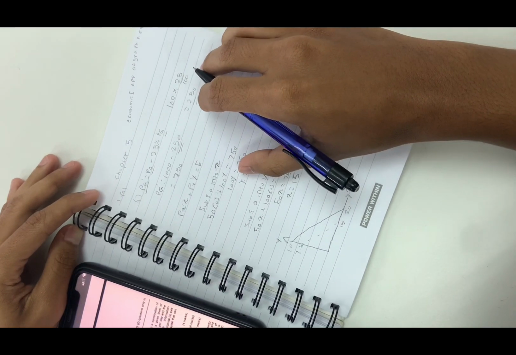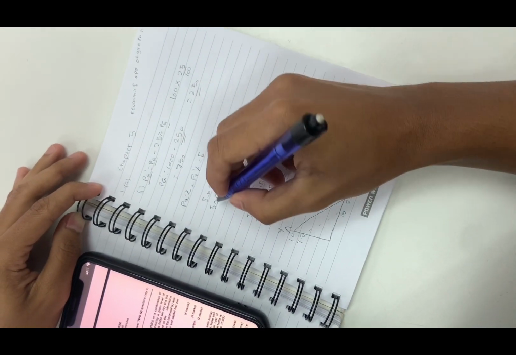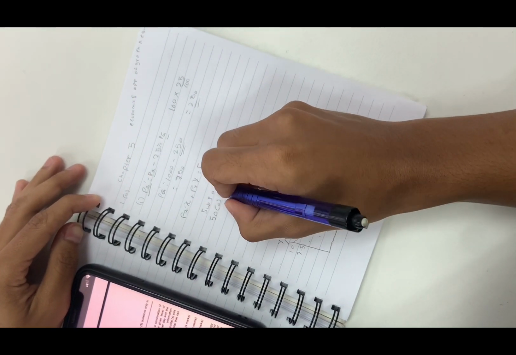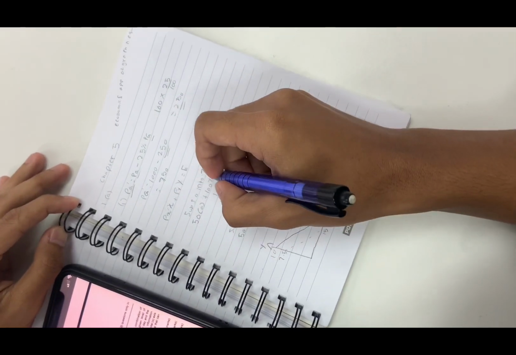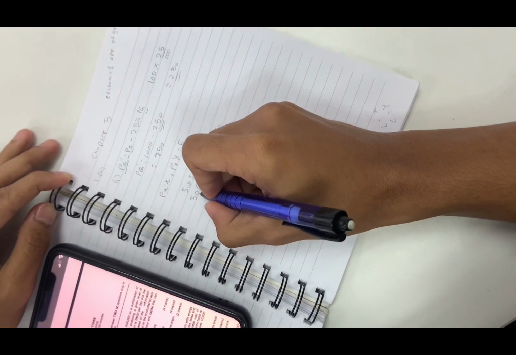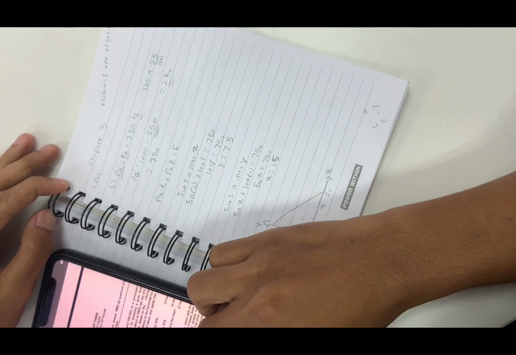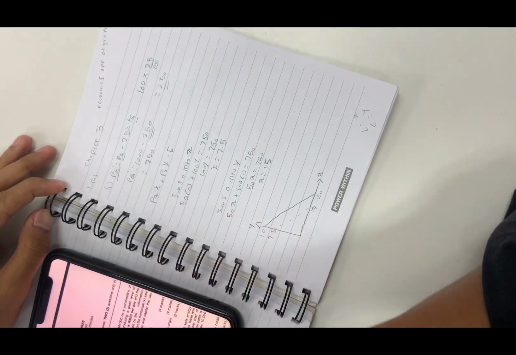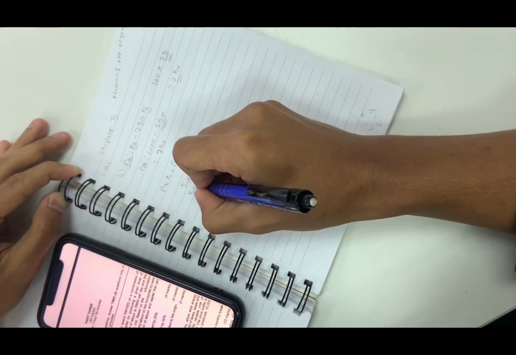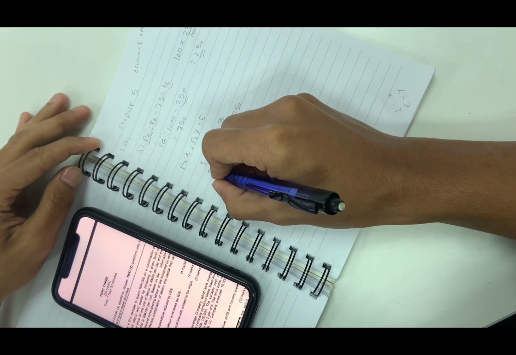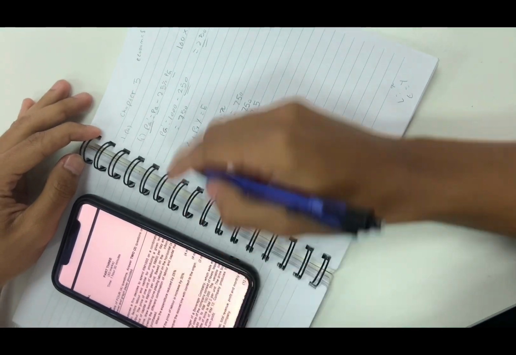So next we will move to substituting 0 into x. We will take labor as 50 ringgit and capital.